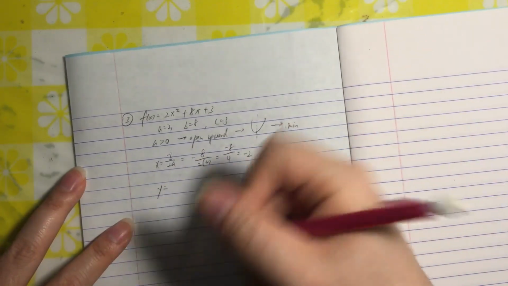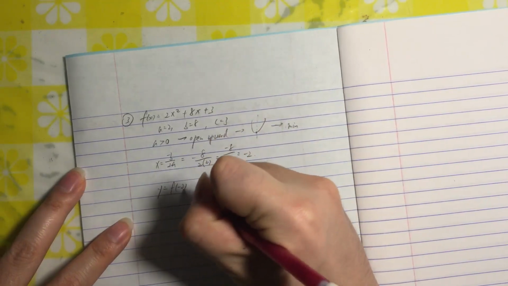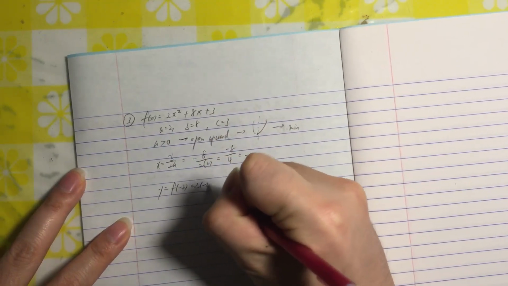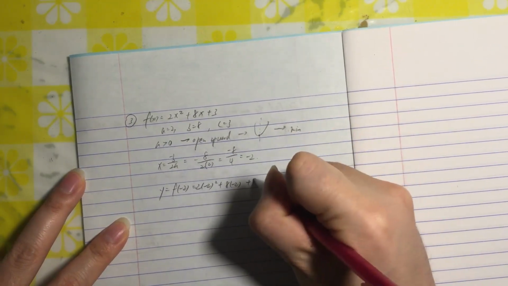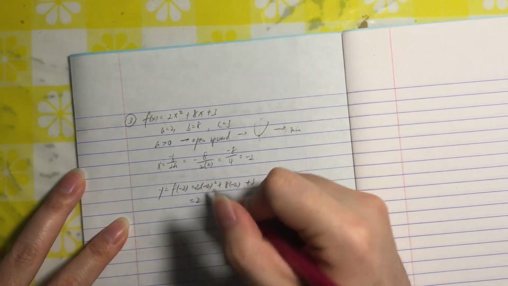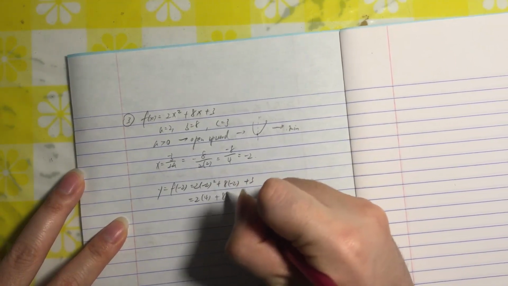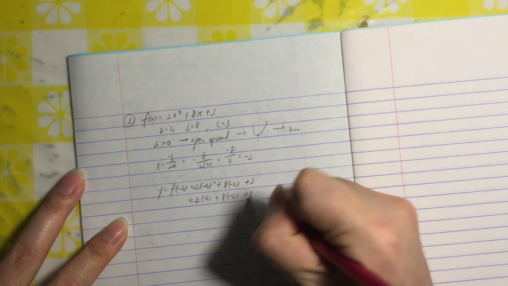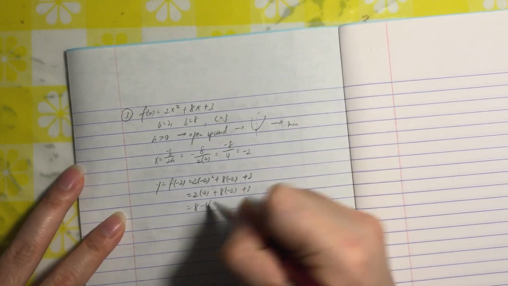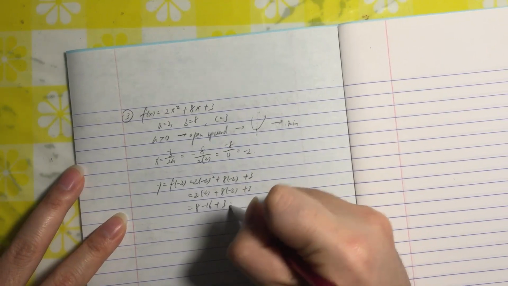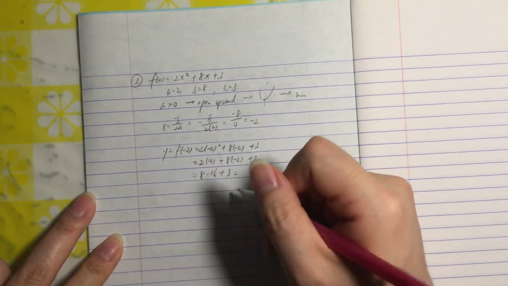So for the y-coordinate, plug in -2 for x. y equal to f of -2. We get 2 times -2 squared plus 8 times -2 plus 3. -2 squared is 4. 2 times 4 is 8. 8 times -2 is -16, plus 3. 8 minus 16 is -8. -8 plus 3 is -5.